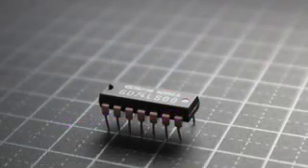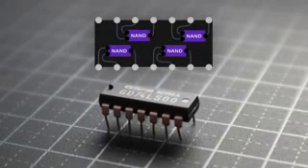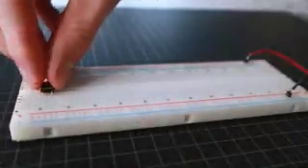Okay, now each of these chips has actually got 4 NAND gates inside of it, which you can imagine something like this. And of course, unlike in my simplified simulation, real life requires everything to have a connection to power and ground in order to work, so that's what these other 2 pins are for. With that out of the way, let's start wiring this together.